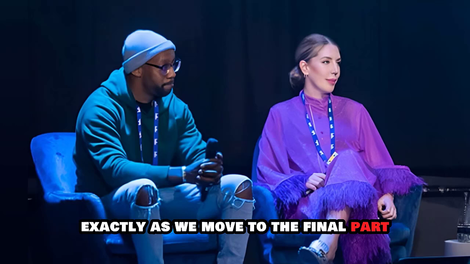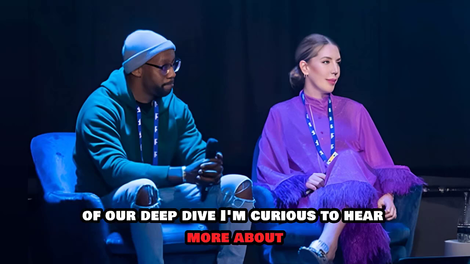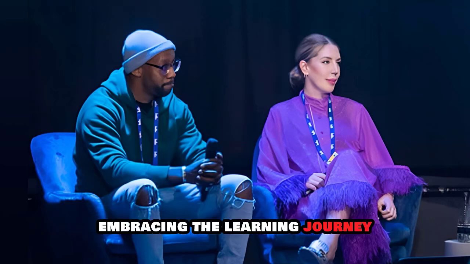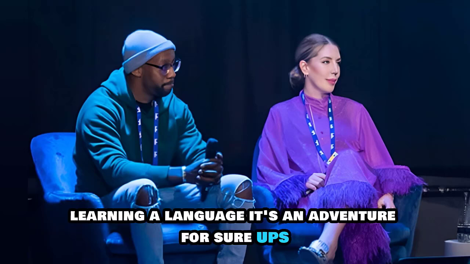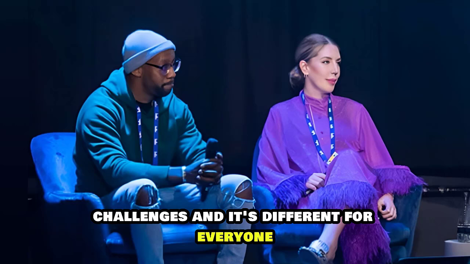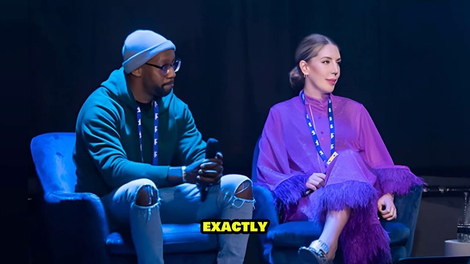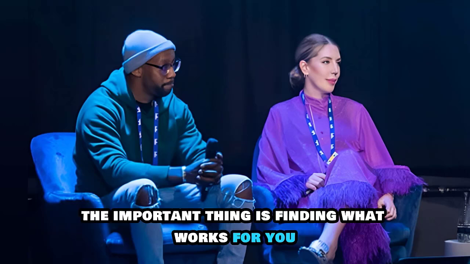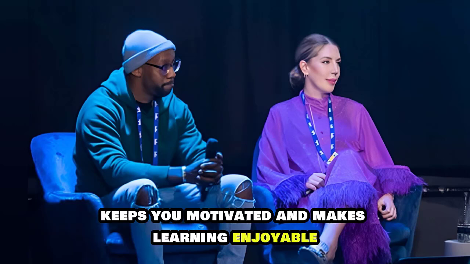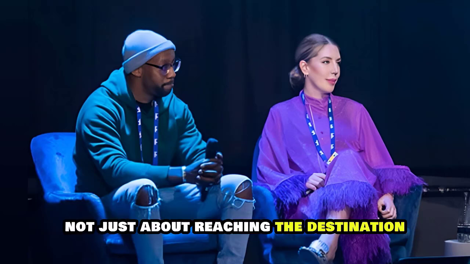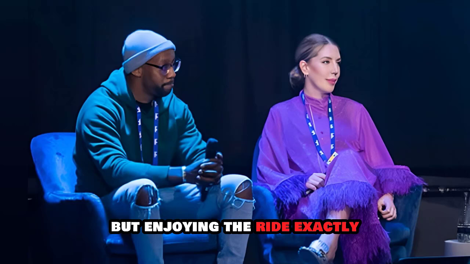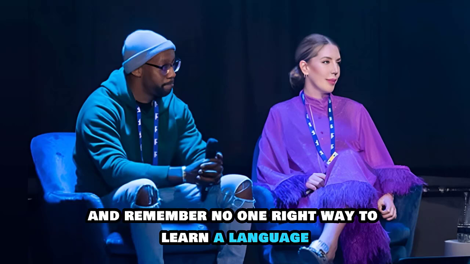Exactly. As we move to the final part of our deep dive, I'm curious to hear more about embracing the learning journey. Yes. Learning a language is an adventure, for sure. Ups, downs, discoveries, challenges. And it's different for everyone. Exactly. The important thing is finding what works for you, keeps you motivated, and makes learning enjoyable. Not just about reaching the destination, but enjoying the ride. Exactly. And remember, no one right way to learn a language.